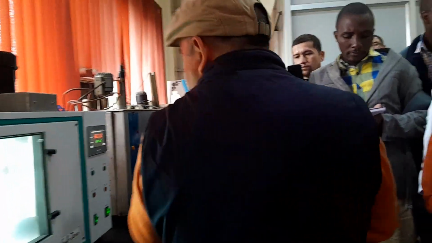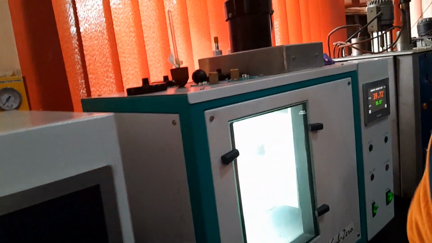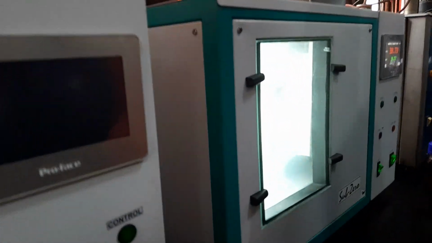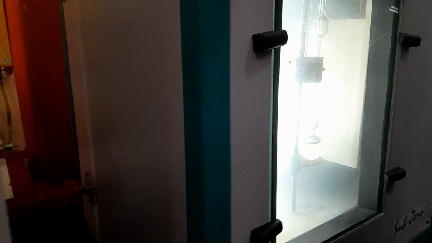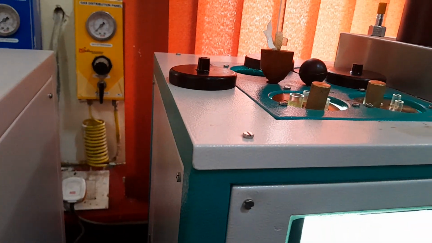But here we will see the kinematic viscosity. I have a diesel sample, a commercial diesel sample. As we know, the kinematic viscosity of diesel at 40 degrees centigrade should be from 2 to 4.45 centistokes. It should not be less than 2 and it should not be more than 4.45 centistokes, which is required for commercial diesel. So I have a viscometer.